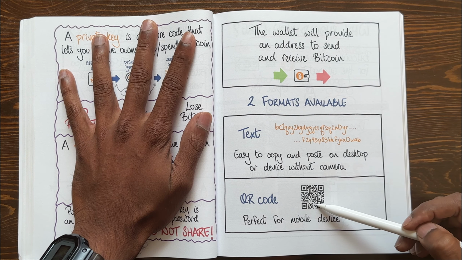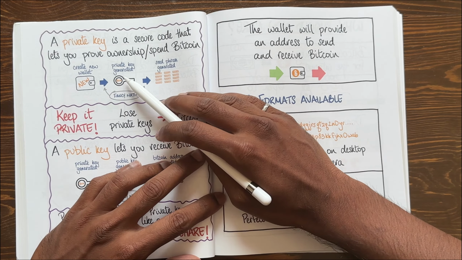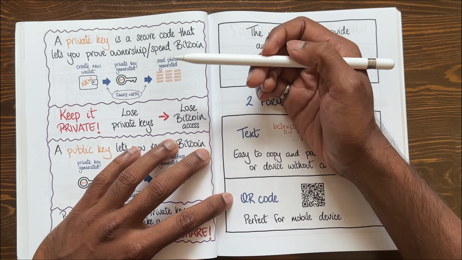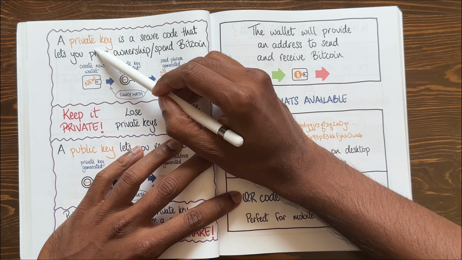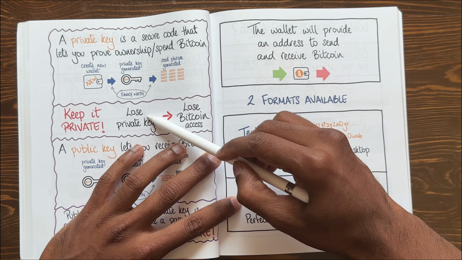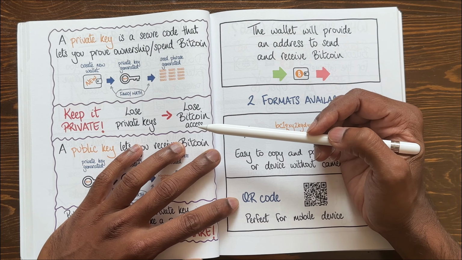So now to get into a little technical aspect of the private key and how it all works. Well, the private key is a secure code that lets you prove ownership to spend Bitcoin. So when you create a new wallet, through fancy math, a private key is generated. And through fancy math, that private key is shown to you as a seed phrase, which is 12 words. Now you need to keep this private because if you lose your private keys, you lose access to your Bitcoin.